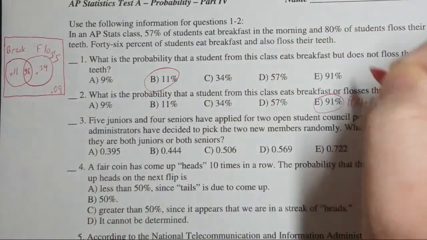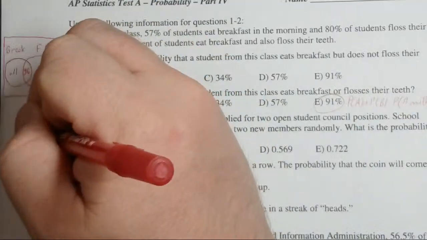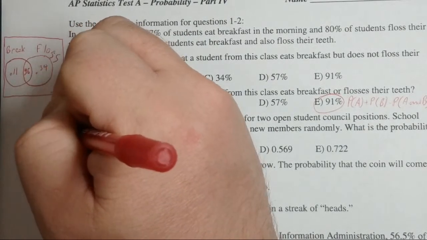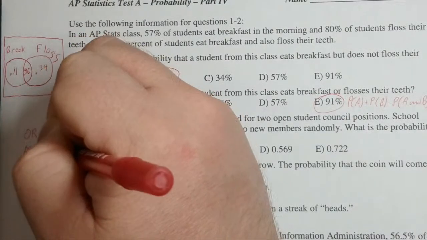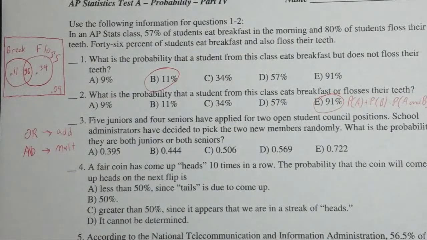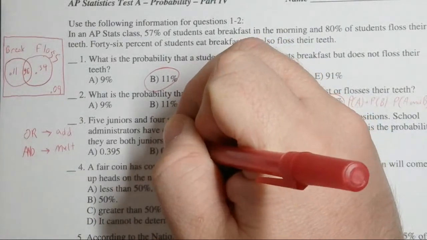As a reminder, and I should have said this with the previous one, when you're dealing with or, it is in reference to addition. And if you're dealing with and, it is in reference to multiplication. Now, it may not necessarily be that straightforward. There may be some quirks in between with the problems, which we'll deal with when we get to them. But for the most part, this is the mindset that you need to have. You have to find the probability of getting both juniors and then add, that word or, you add the probability of getting both seniors.